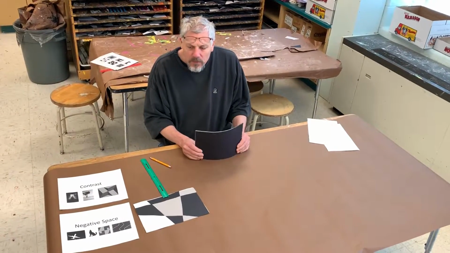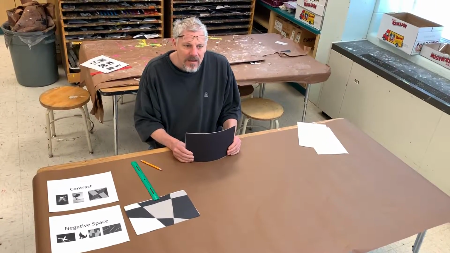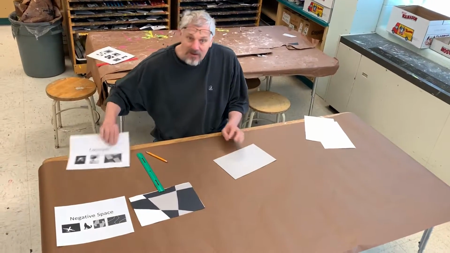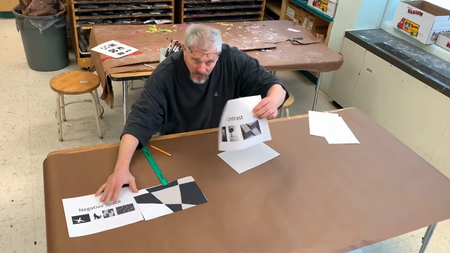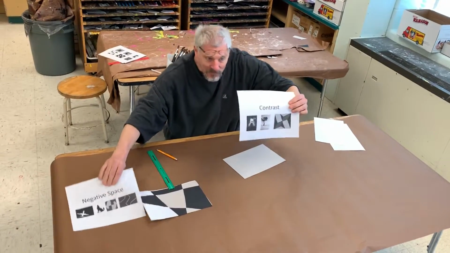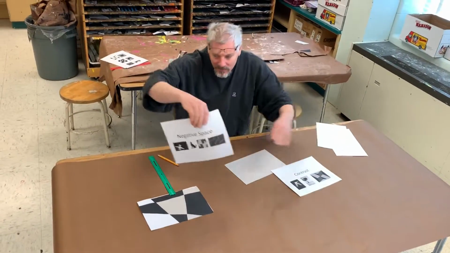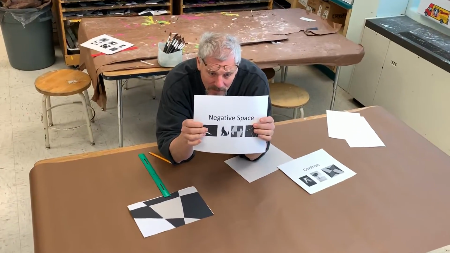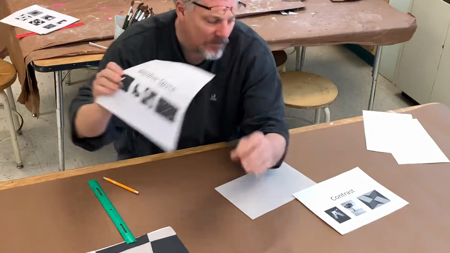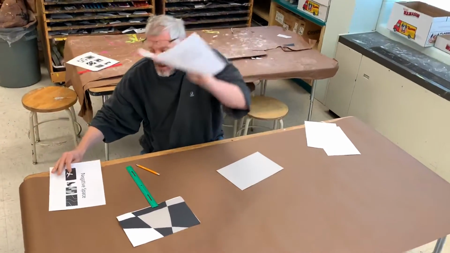All right, guys. Today we're going to work with an artist named Lygia Clark. We're going to be learning about contrast, which is differences. Black and white is a good difference. Black, white, and gray differences. Negative space, space in and around objects. But mostly we're talking about contrast today.